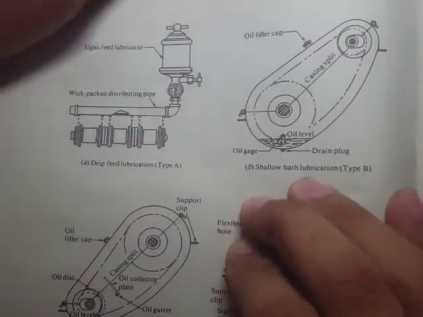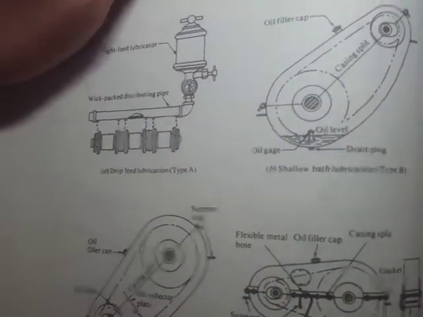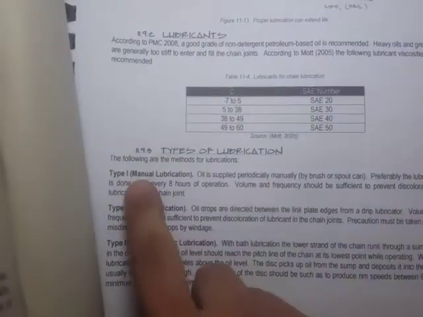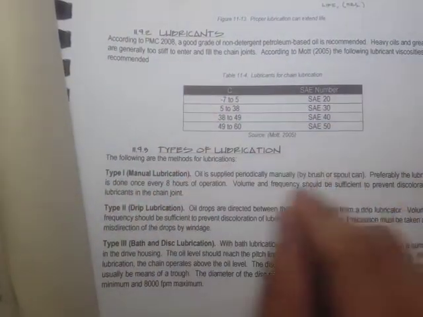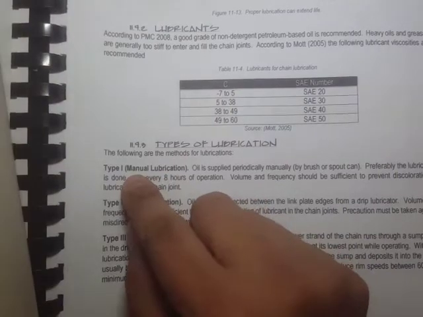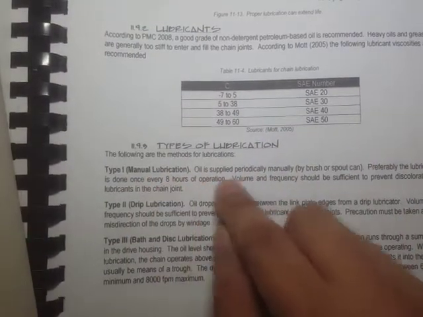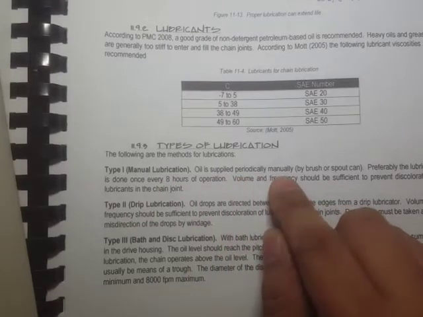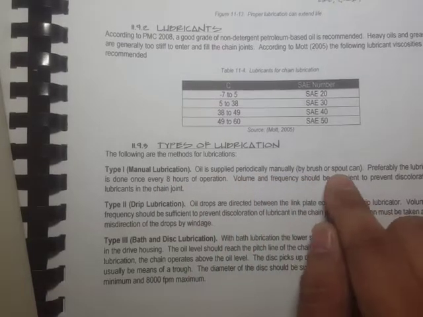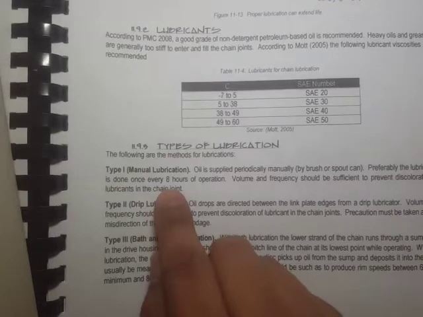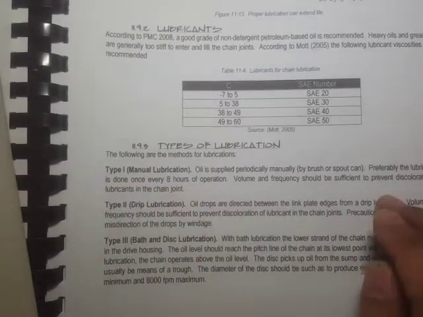The type 1 is simply manual lubrication. From the word itself, you just apply the lubrication manually. So oil is applied manually by brush or spout can. This is done once every 8 hours of operation.